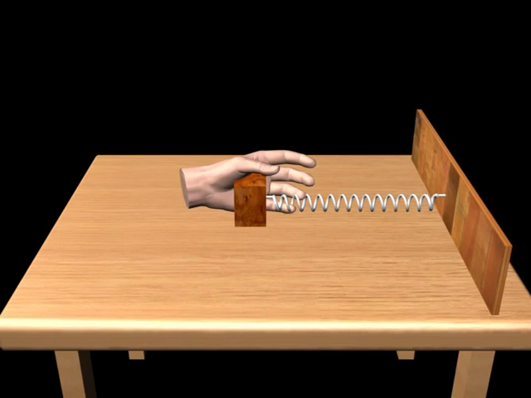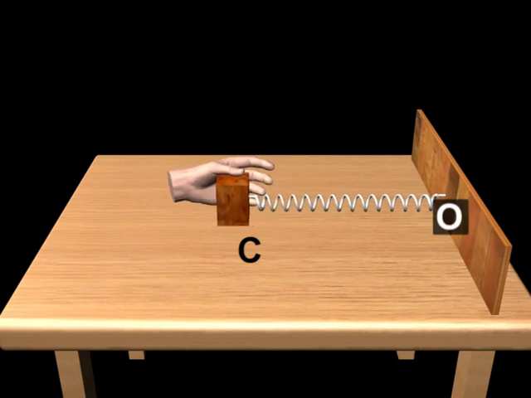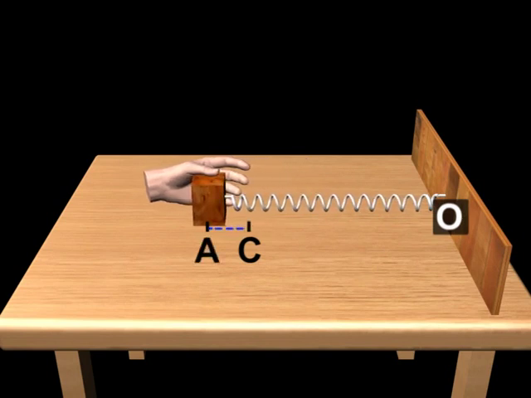Consider a light, perfectly elastic spring attached at one end to a rigid support at the point O, while the other end is attached to a block of mass m. When the block is pulled to the point A from its equilibrium position C through a distance CA equal to L, then due to elasticity, a restoring force is set up in the spring.